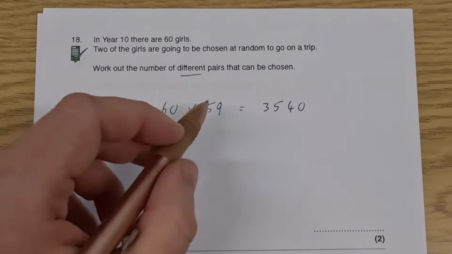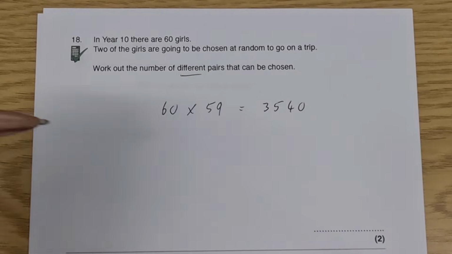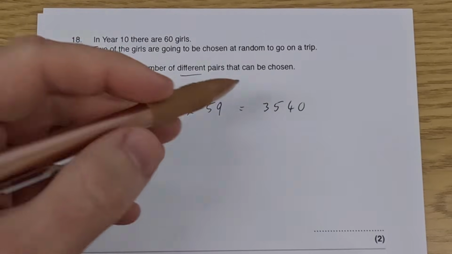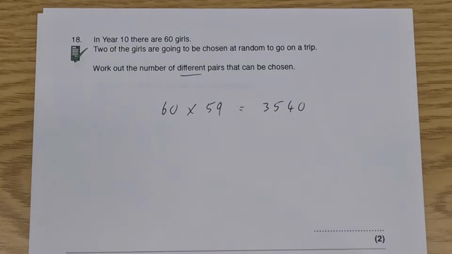If you do 60 times 59, that'll pair up each of the students with each of the other students. So that'll be Alice and Beth, Alice and Carol, and so on. But then when we get to Beth, it would be Beth and Alice, Beth and Carol. Notice there we've got Alice and Beth, but we've also got Beth and Alice. So we're going to need to divide by 2 here because we've got duplicates. The pairs have been duplicated. Each of the students will be paired up with each of the students twice. There'll be the first student picked out and then the second one, but there'll also be the second one and then the first one.